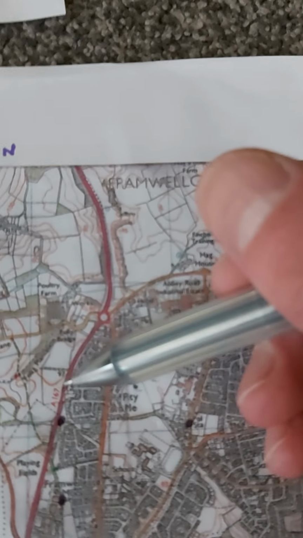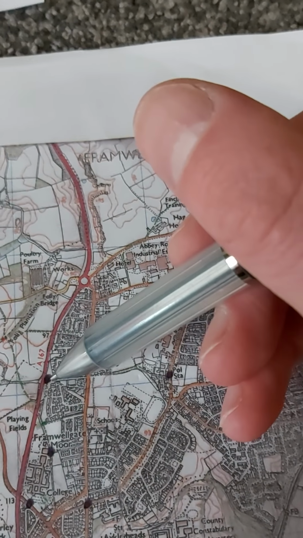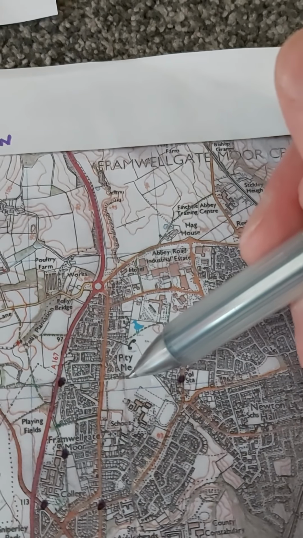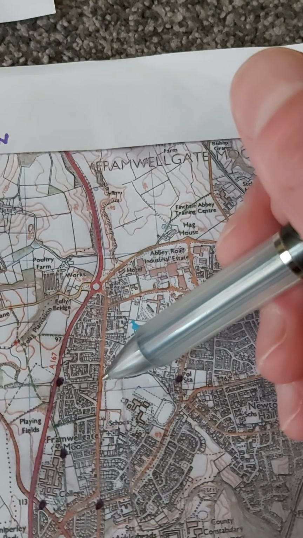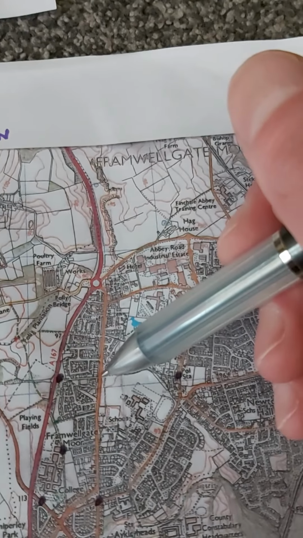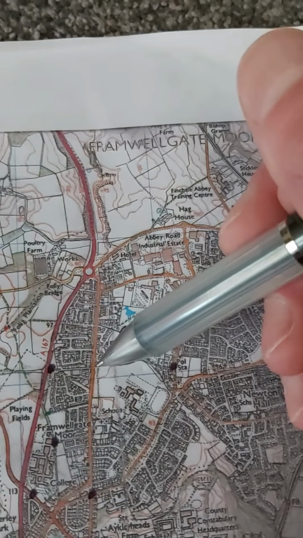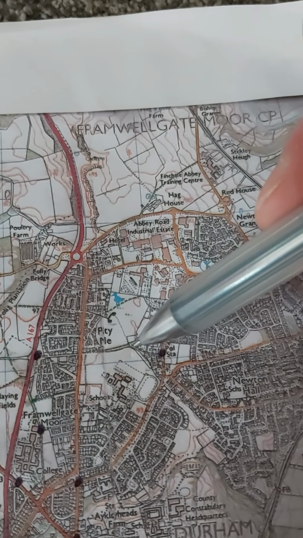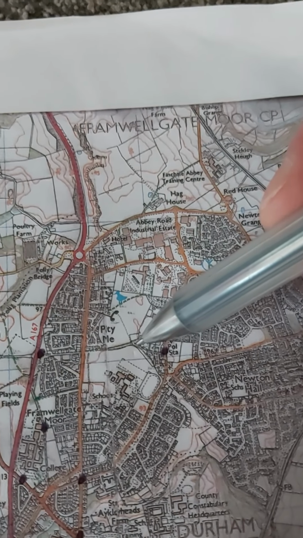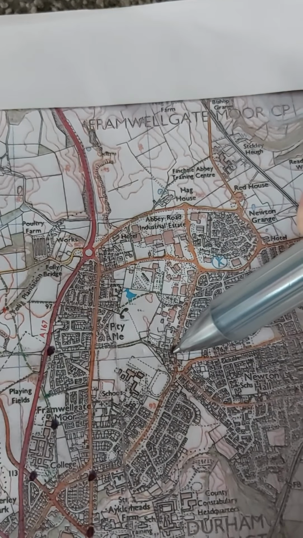Second one, from this point here to this point here. Again from the track junction I'm going to head east about 300 meters until I find the road. I'm going to cross the road, and then continue down the footpath again 350 meters until I bear right on the footpath and head towards the police station.